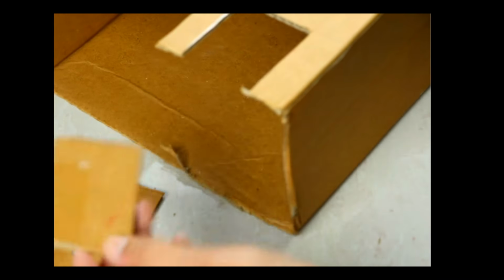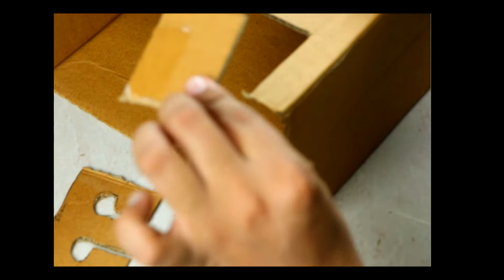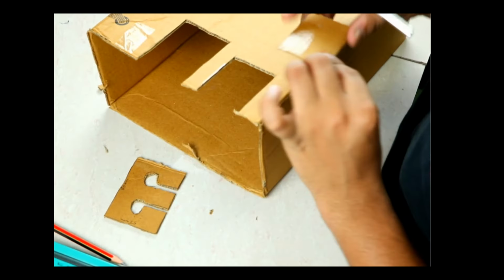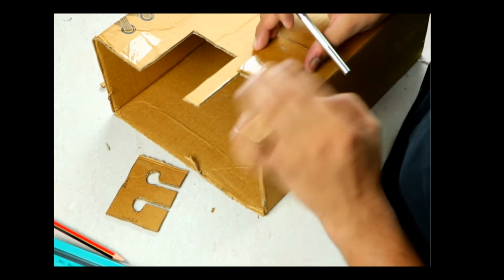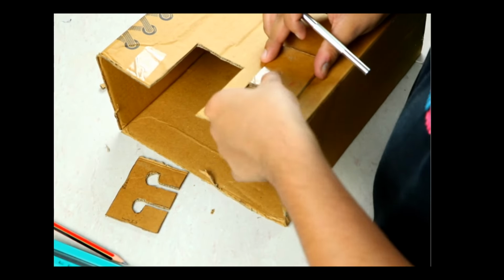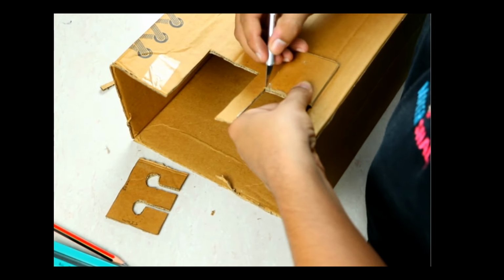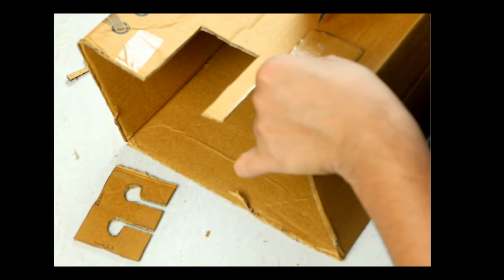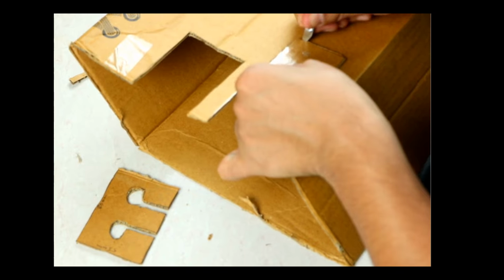So this one is done, and now we need to make sure that we cut 4 more pieces like this. Okay, so from here only I can cut. You can just mark using this one and you can cut it like this. Done. From this side also.